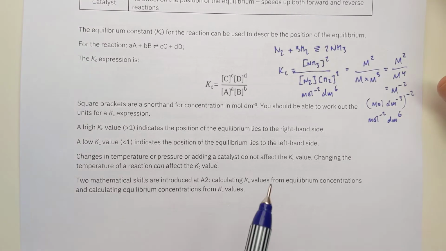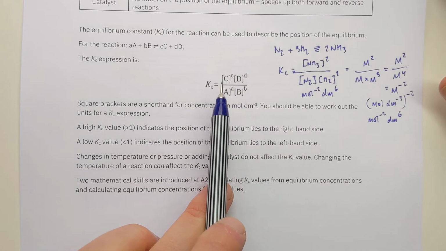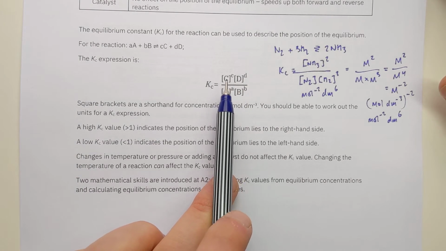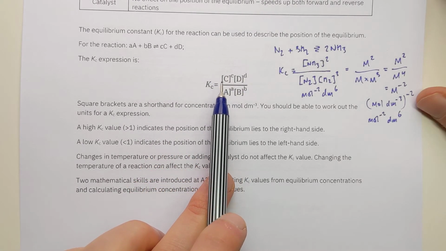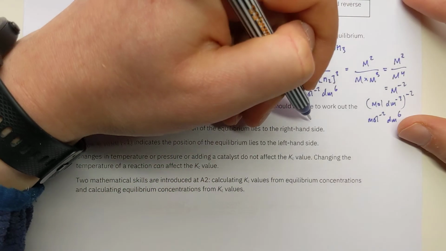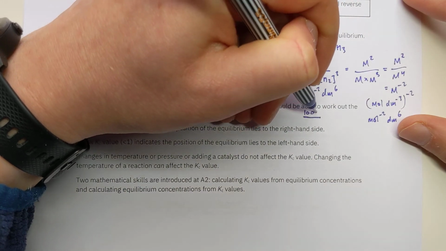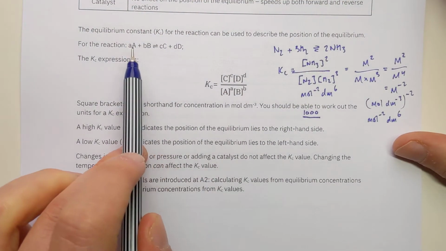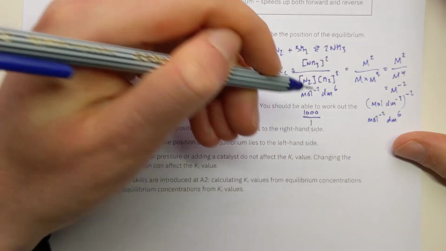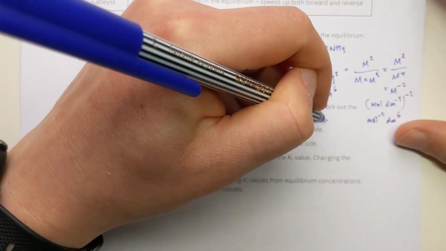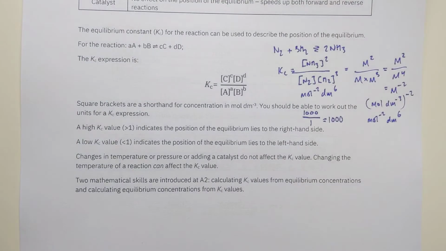Working that out, if you look at the fraction here, you can go back to this general case. If I've got lots and lots of products, which would make sense if it's on the right hand side, that means that the values in the top would be very large. Just for example, it might be like 1,000. And then the values in the bottom, left hand side, would be very low because the equilibrium is very much on the right hand side. So it might be 1, for example. That gives you a very large figure, 1,000 for example. So it's much bigger than 1. So that tells us a high Kc value indicates a right hand side equilibrium.